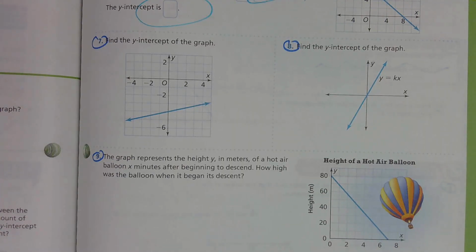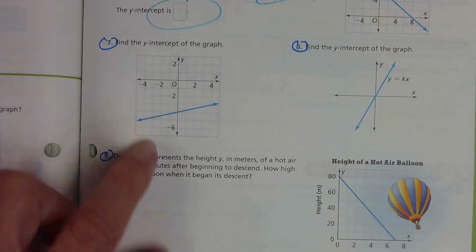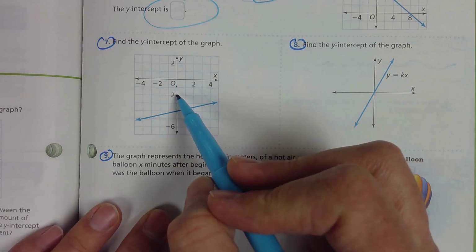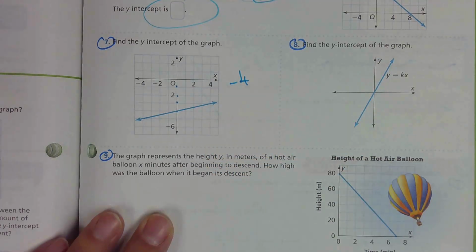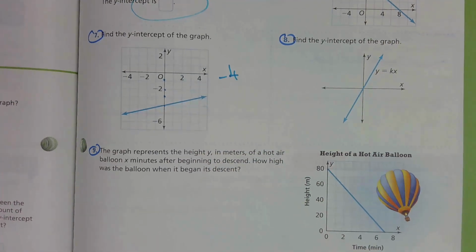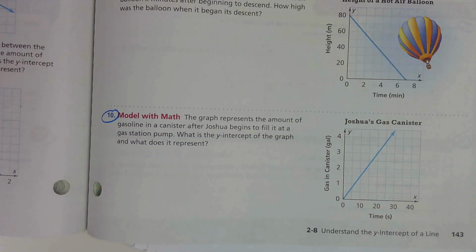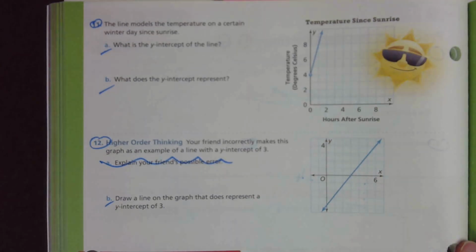Let me pull a stick here. Miss Olson, number 7. Find the y-intercept of the graph. What do you think it would be? -4. Yeah, this is probably -1, so that's -2, -3. Yep, I would say a -4. Okay. Number 8, 9, and 10. Do 11, A and B.